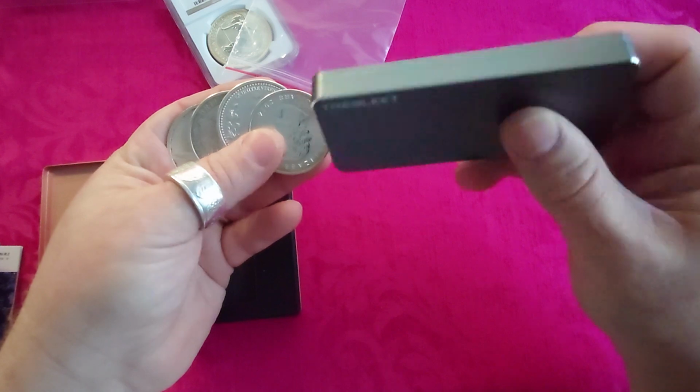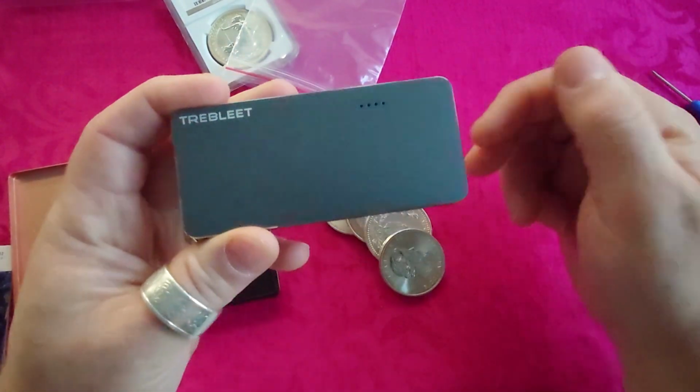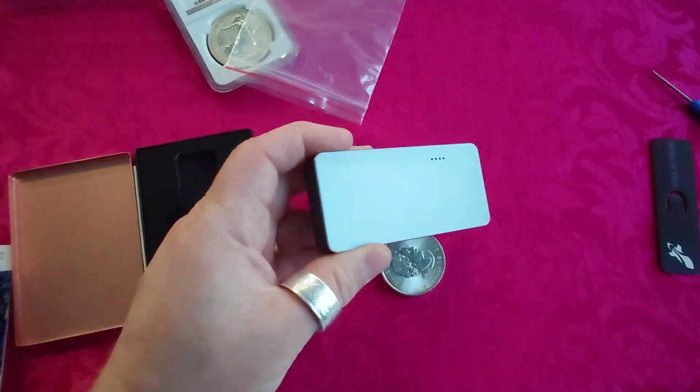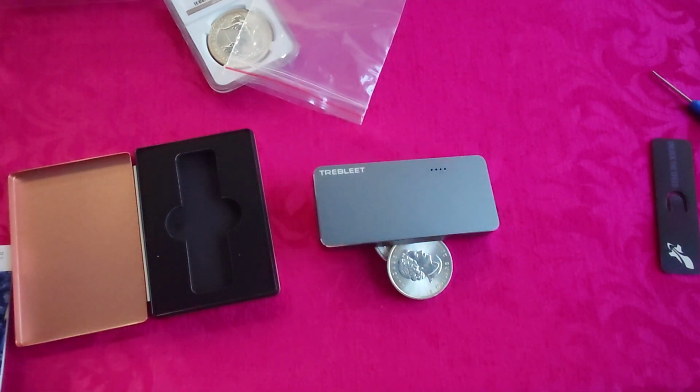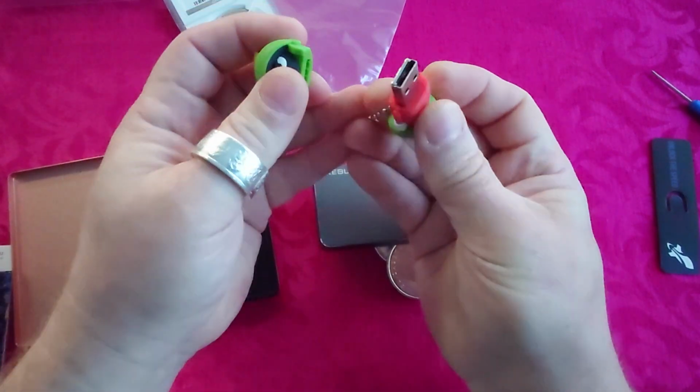I might do a couple more of these, because one thing about these is it's kind of cool. You can get a smaller one. You can just do it on a thumb drive. Actually, let me unlock my desk. I'm going to show you an old thumb drive I have. I've got this, Marvin the Martian. Just rip his head off.